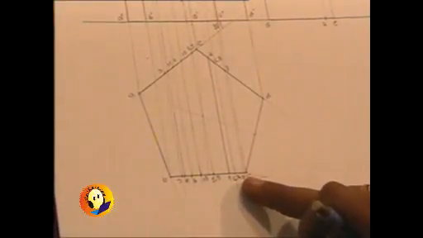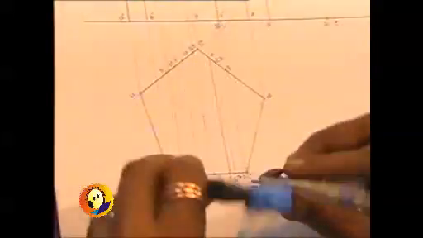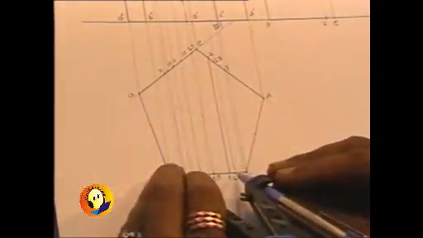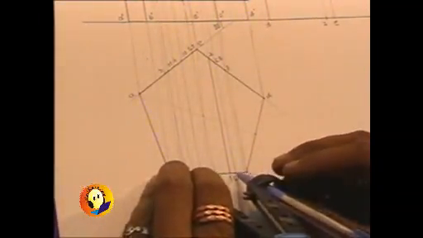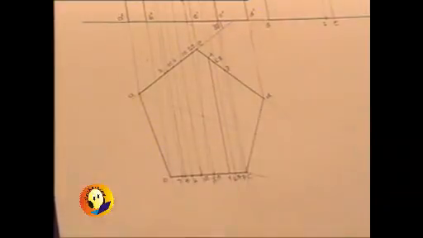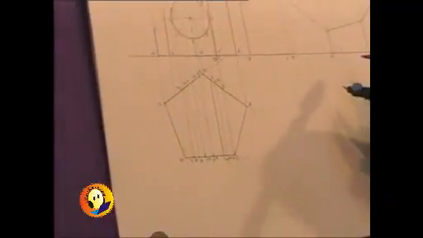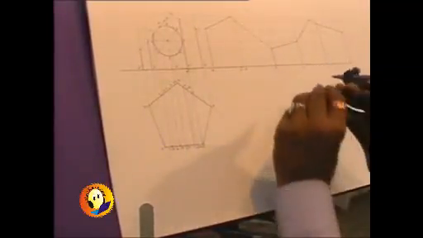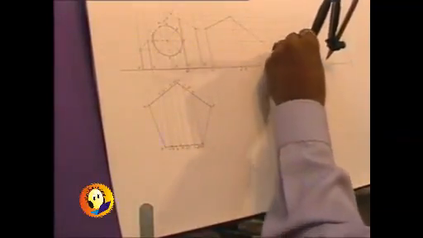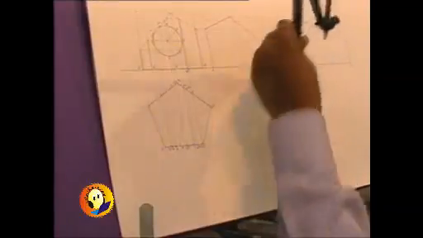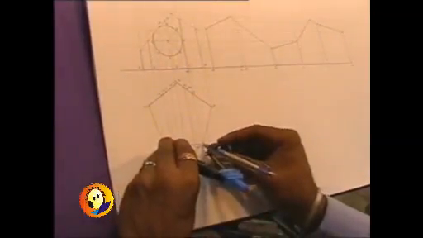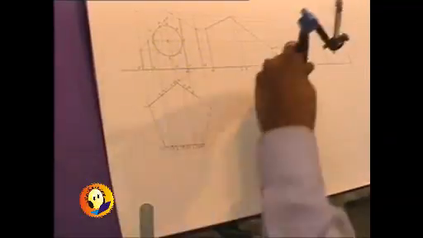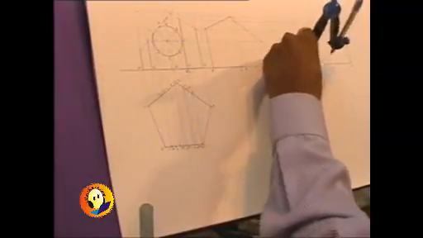instead of taking these distances, I will take the distances from point B. So it is the B6 distance which has been taken and should be marked on the development from point B. So from B, mark the distance for 6, and then take the B to 7 distance and mark it from B towards C.